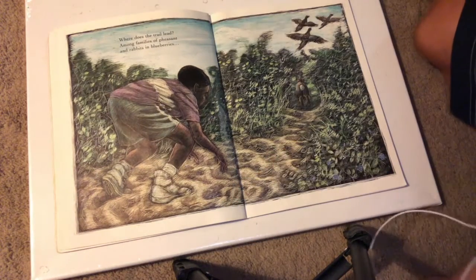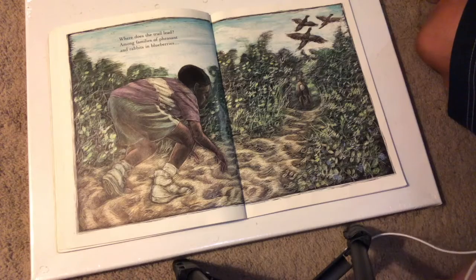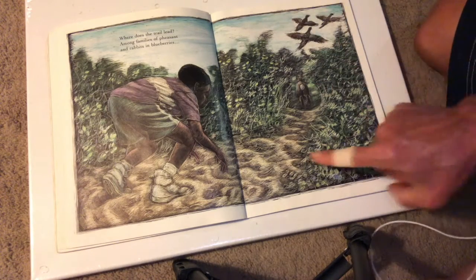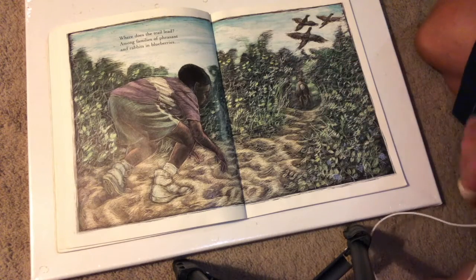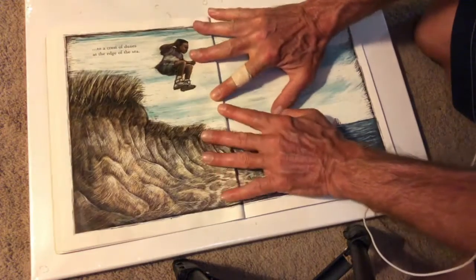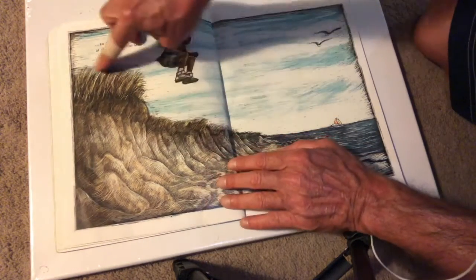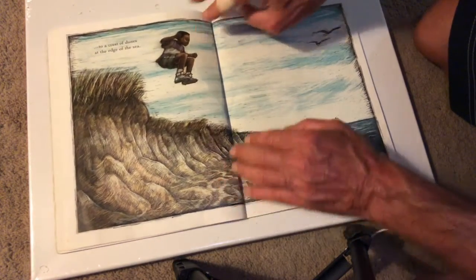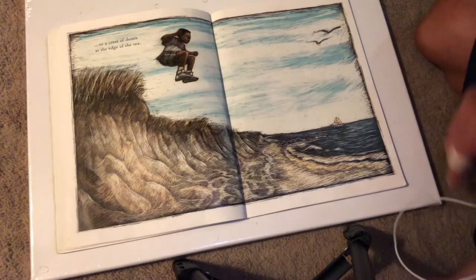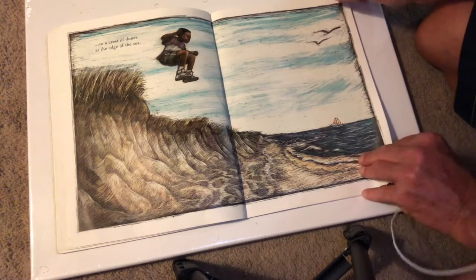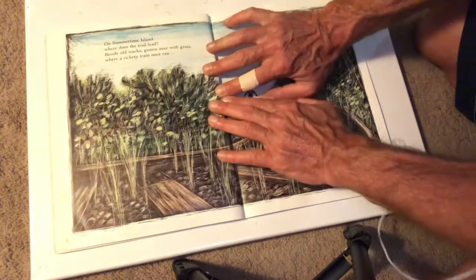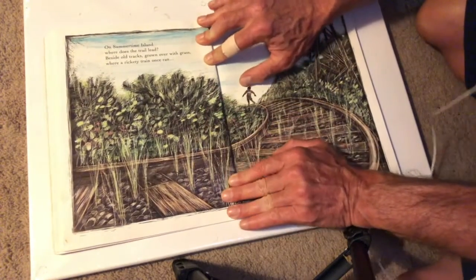Where does the trail lead? Among families of pheasant and rabbits in blueberries. Pheasants are birds. To the crest of dunes at the edge of the sea. Dunes are giant sand hills right by the coast or the ocean. Here's our sailboat again. It seems to be going in the same direction that the little boy is going.